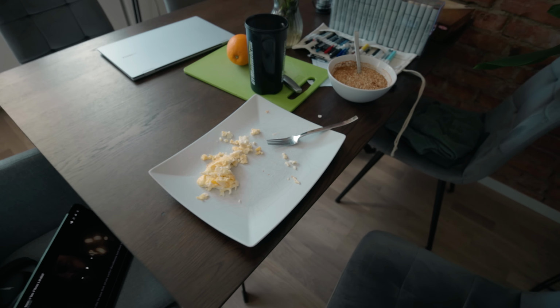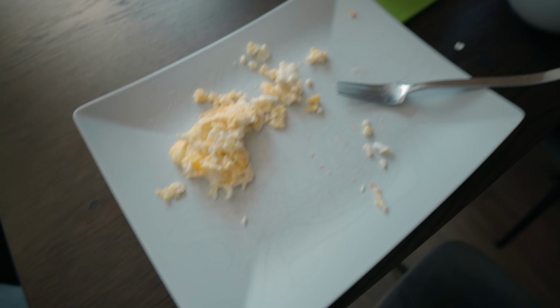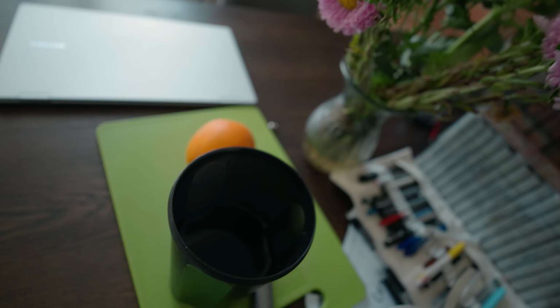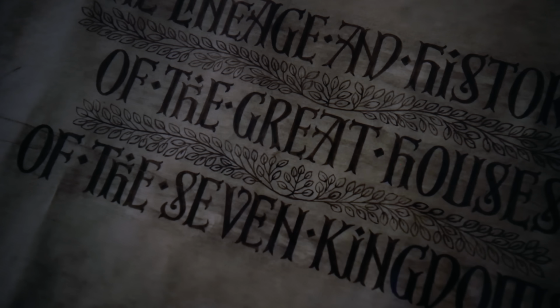Alright, so I decided to have some breakfast: scrambled eggs, oats with some cinnamon, and then a full orange.